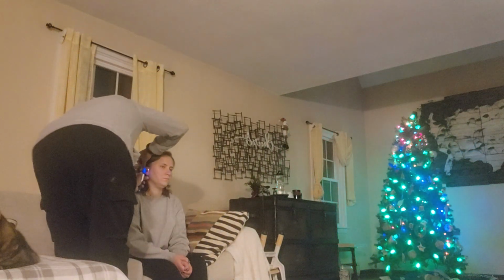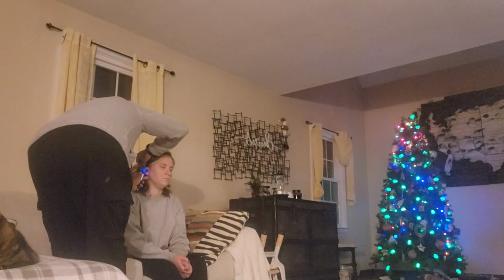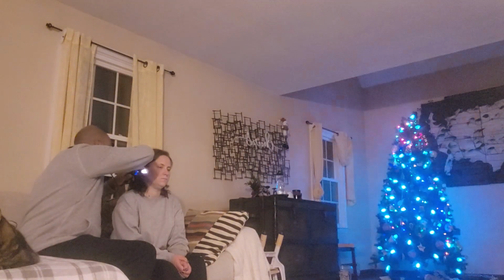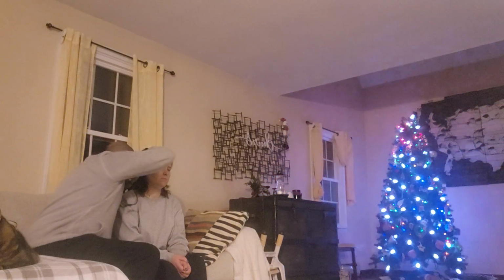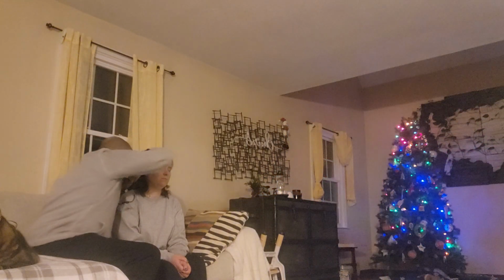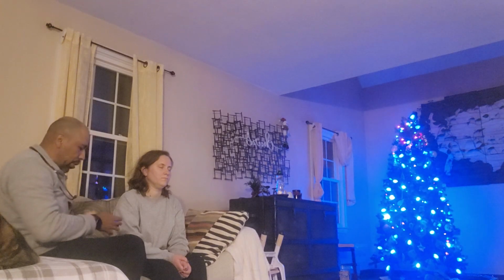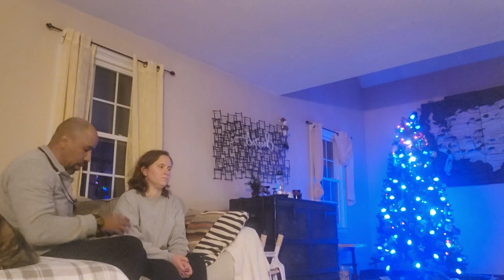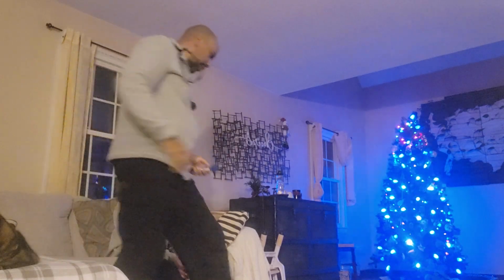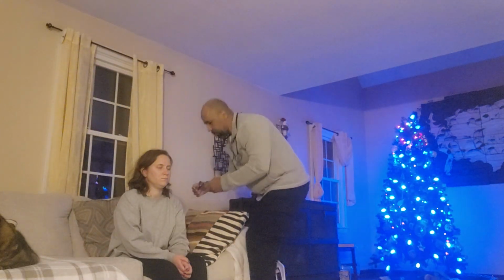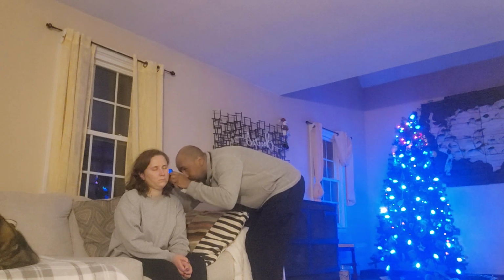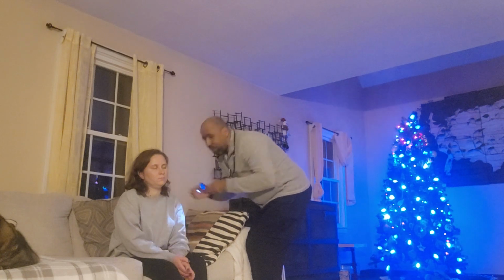Left ear. And the canal looks good as well. And I'm going to check her tympanic membrane. And that looks good. I did see pearly gray with a reflection at 7 o'clock. And here the same, pearly gray with the reflection at 5 o'clock.